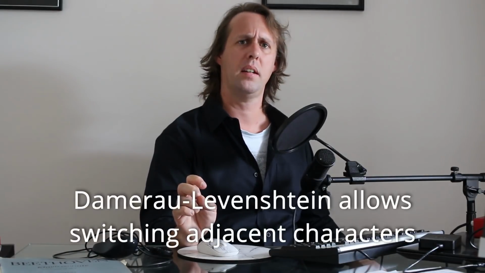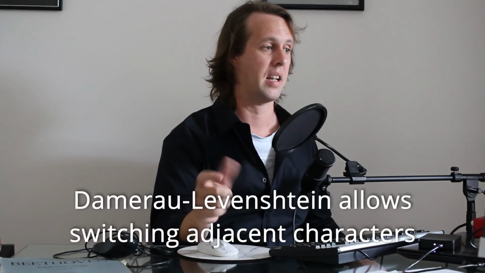The 3 types of edit that the original Levenshtein allows is insertion. We can insert a new character at any point in our string. We can substitute one character for another. And the other thing that we can do is delete or remove a character from the string. And those are the only 3 things that we're allowed to do. There are other versions of Levenshtein. I think it's called the Damerau Levenshtein, which also allows switching two adjacent characters. But we're just looking at the basic Levenshtein today.